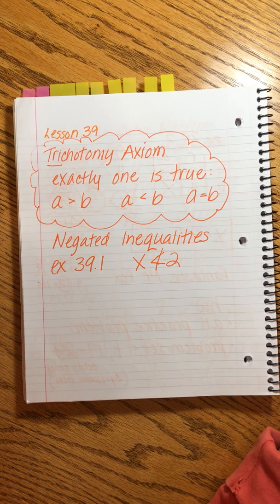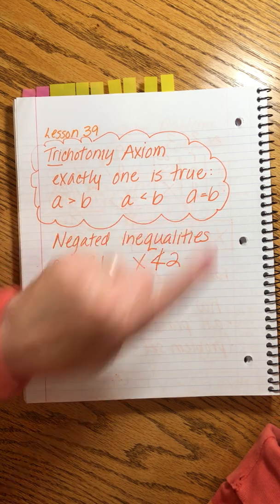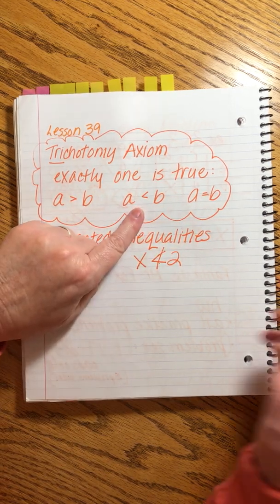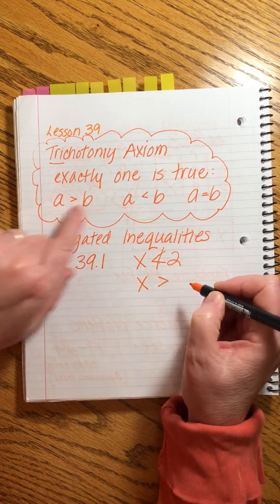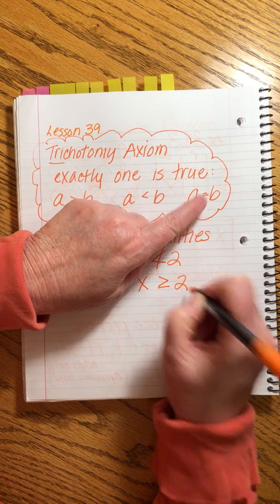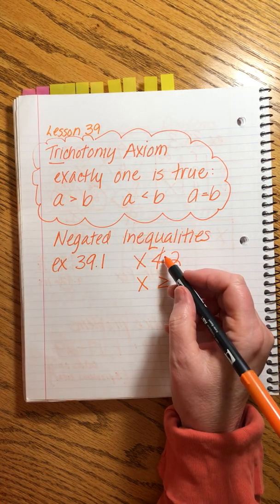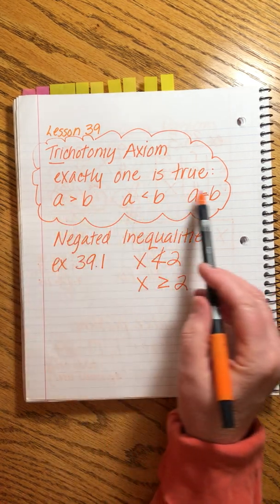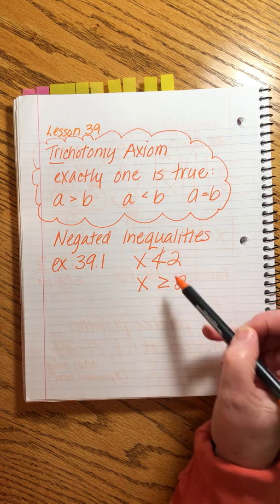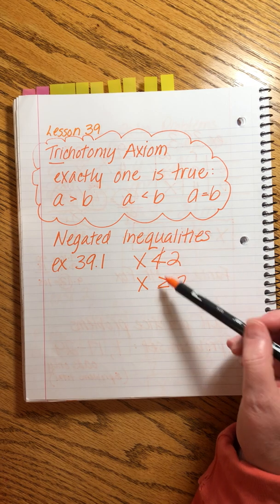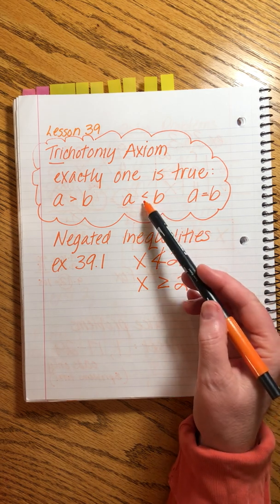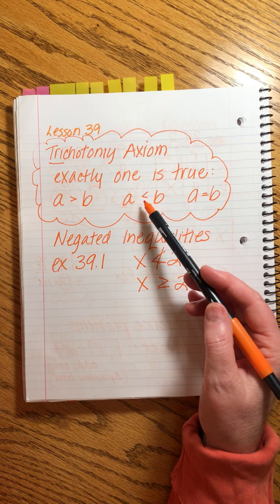Okay, well, if it's not less than 2, that's good to know. But then what is it? Well, the trichotomy axiom helps us understand. If it's not less than, then x must be greater than, or it could be equal to. So when we have a negated inequality, we want to use the trichotomy axiom to say, okay, well, if it's not this, then it must be the other one or two pieces. In this case, there were two other pieces, right? Because we said it's only not this one. You'll see sometimes it's a little bit different.